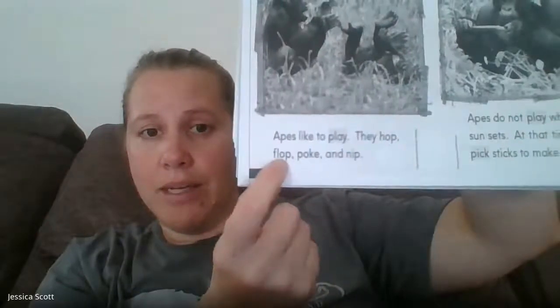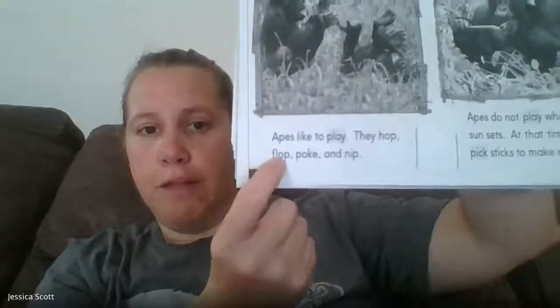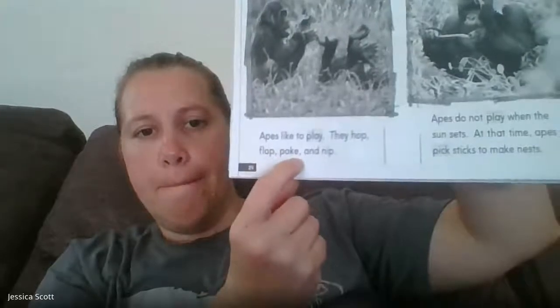Let's try this next page. Apes like to play. They hop. Oh, there's another one of those consonant blended words. Flop, flop, poke, and nip.